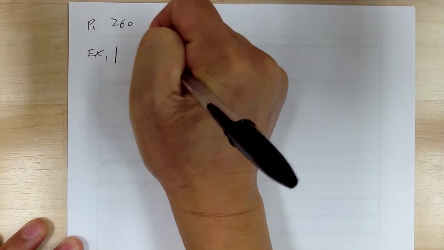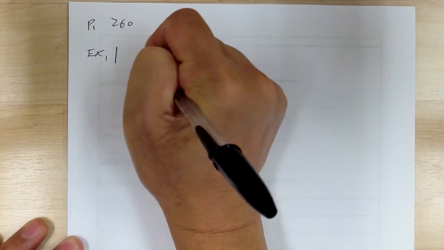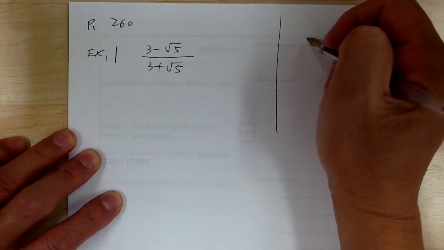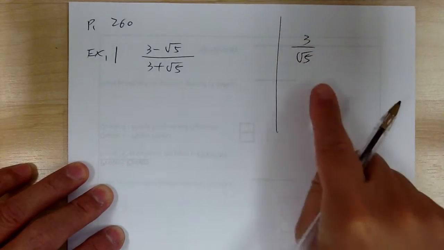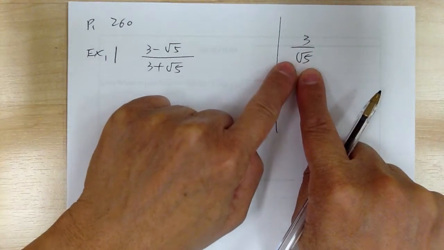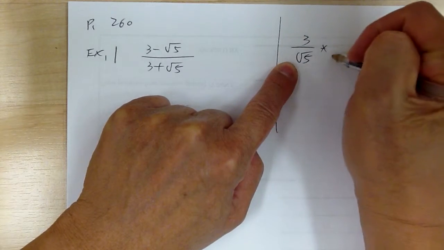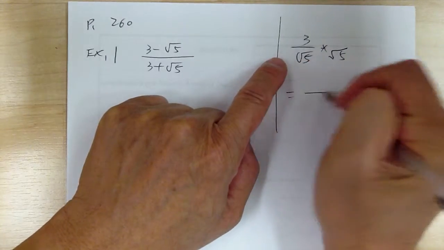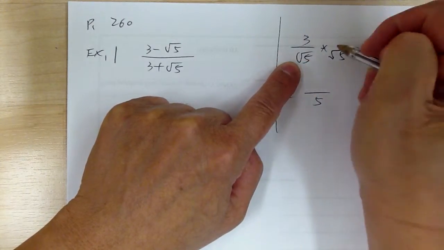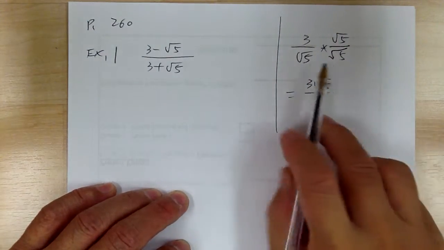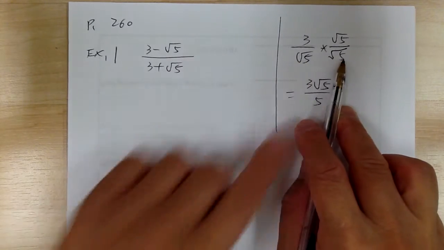Example 1: you have 3 minus square root of 5 over 3 plus square root of 5. If you remember before, when you have, for example, 3 over square root of 5, with only a square root on the bottom, to get rid of it you multiply by square root of 5 on the bottom, so that you get two of the same radicand, making an integer. Because you do that on the bottom, you have to do the same on the top. This is a quick review. So you end up with 3 square root of 5. When you have only one term, you multiply by one term.